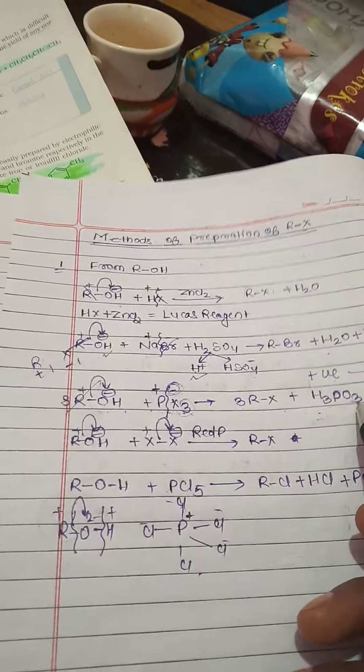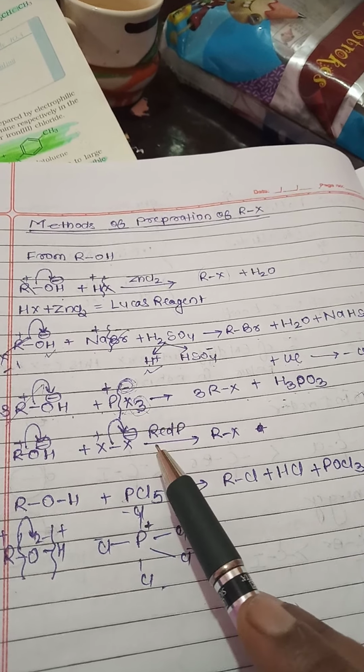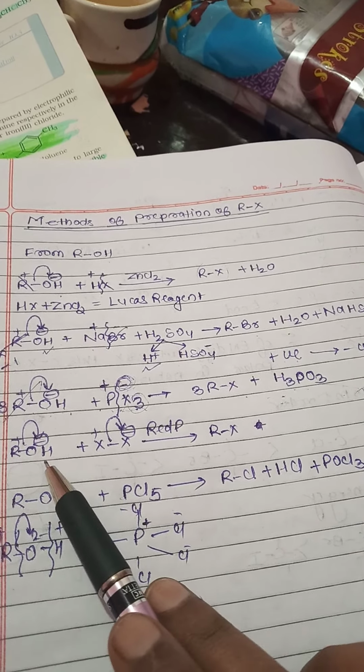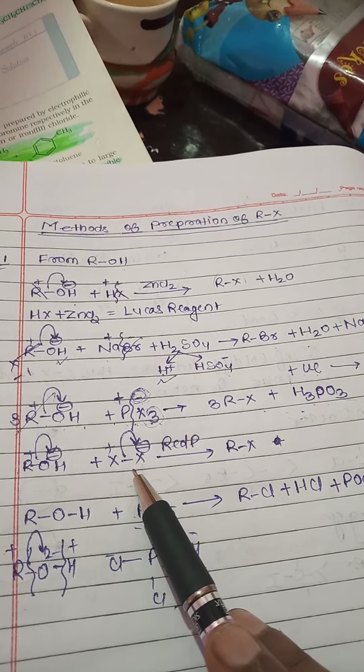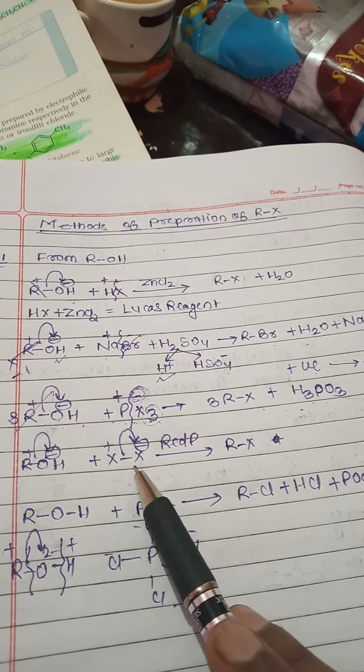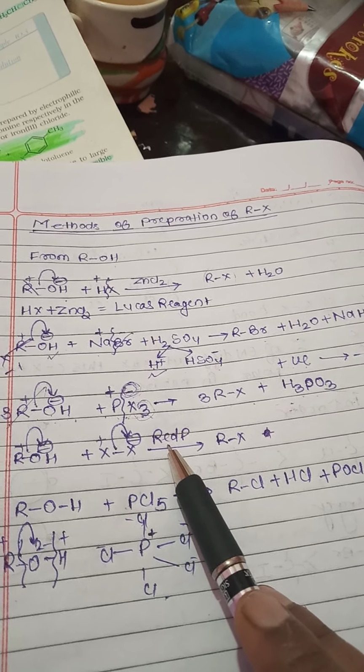Okay, guys. After the reaction with PX3, now I am moving towards the next reaction in which I am treating ROH with the X2 molecule. It's remarkable that the X2 over here should be treated along with red phosphorus only, then only does this reaction take place.